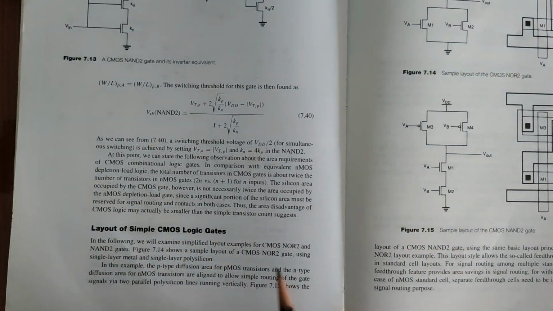Layout of simple CMOS logic gates. In the following, we will examine oversimplified layout examples for CMOS NOT and NAND2 gates. The figure shows a sample layout of a CMOS NAND2 gate using single-layer metal and single-layer polysilicon. In this example, the P-type diffusion area for the PMOS transistors and the N-type diffusion area for the NMOS transistors are aligned to allow simple routing of the gate signals via two parallel polysilicon lines running vertically.